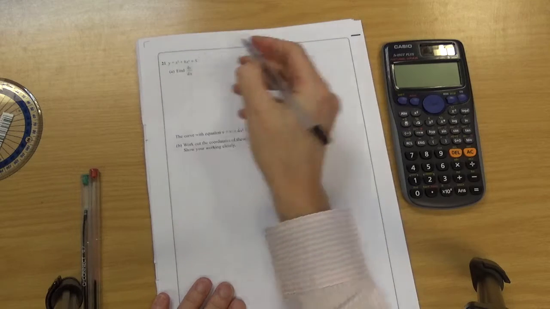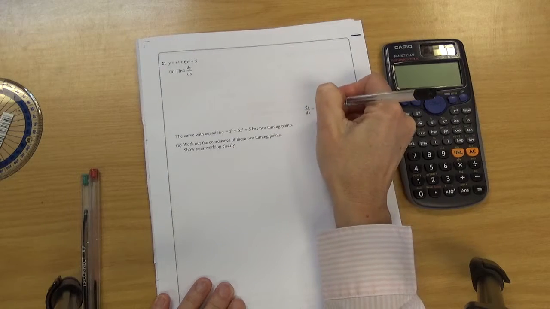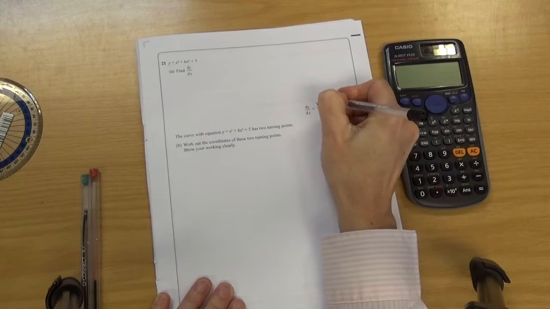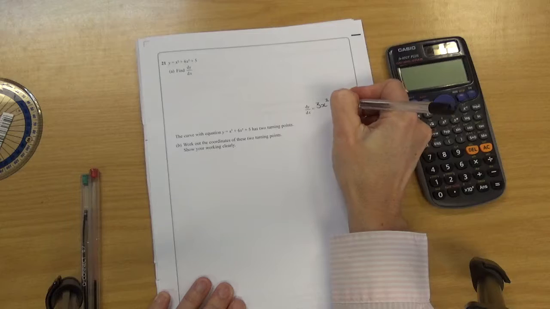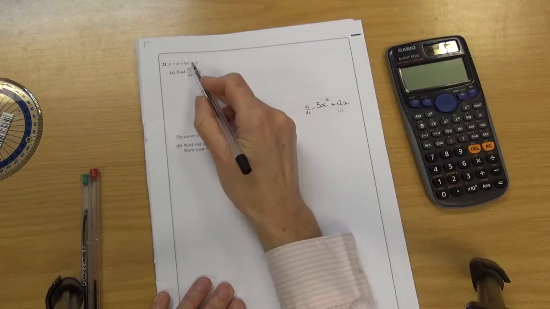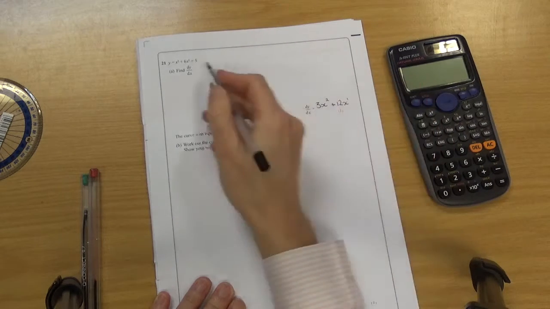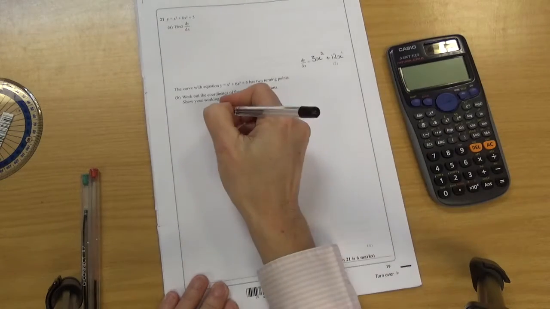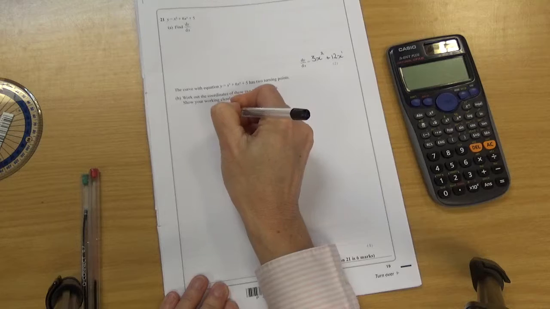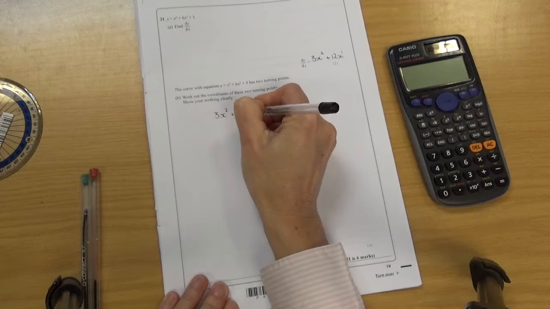Differentiate. So multiply by the old power, which is 3. 1 less than 3 is 2. Multiply by the old power, so 2 multiplied by 6 is 12. 1 less than 2 is 1. The number on its own disappears. Turning points are when this equals 0.